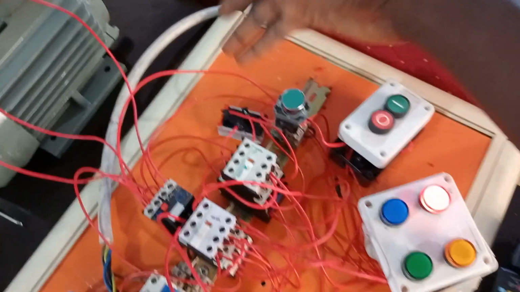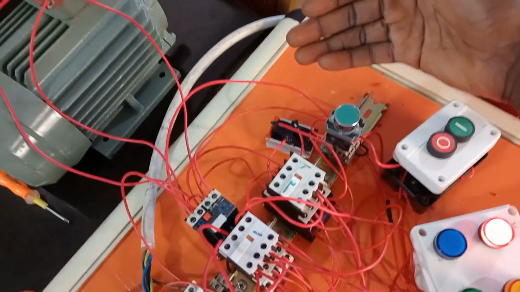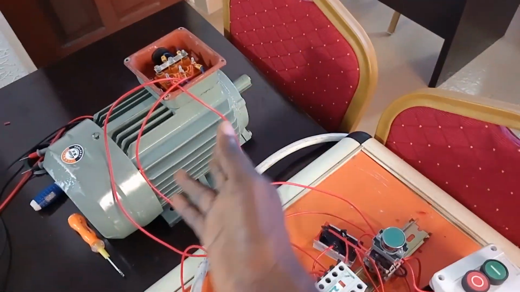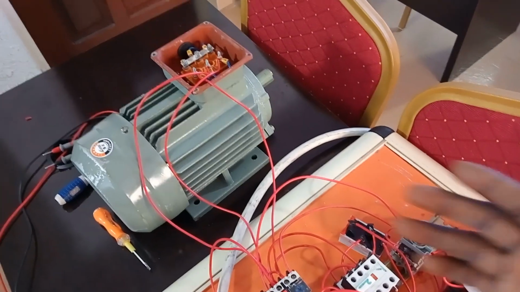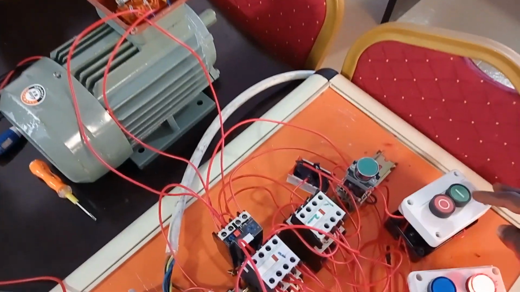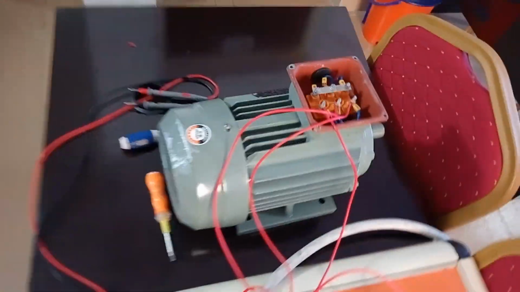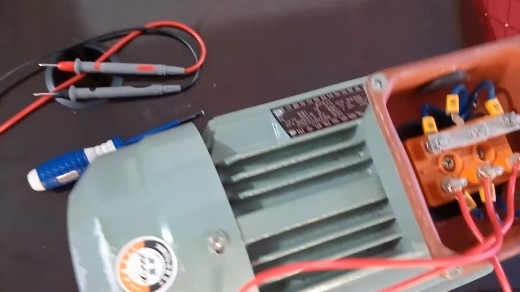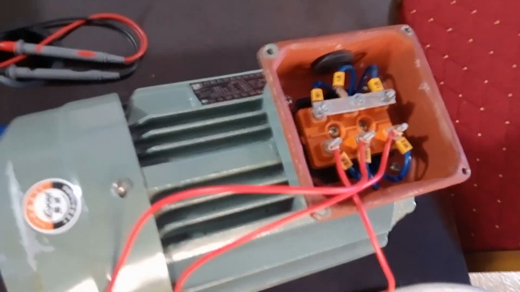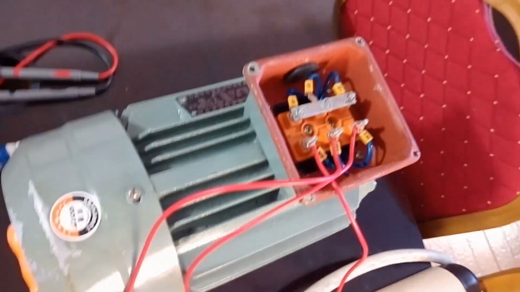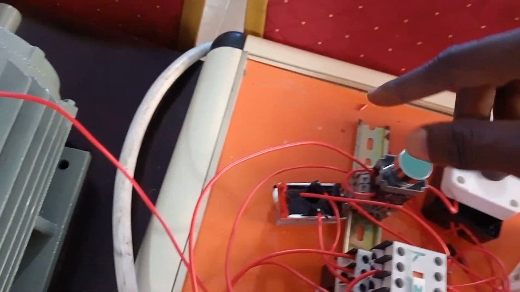So this SCR is going to inject DC current to the electric motor to suddenly stop it. That's instant stop. So let's run it again. You observe the circuit box of the motor. You're going to observe a sudden jump or spark because of the DC that is coming from this SCR.